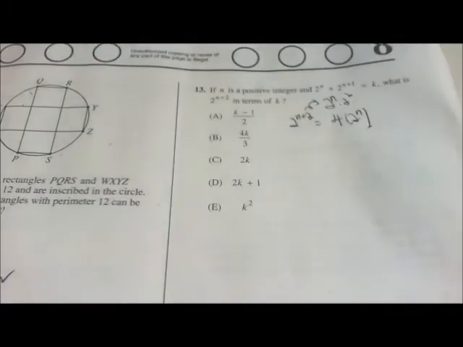Number 13 is actually looking for 2 to the n plus 2. So here we have 2 to the n and 2 to the n plus 1. So how do we break this up? I can break up 2 to the n plus 2 as 4 times 2 to the n, because this is 2 to the n times 2 times 2. So my job is trying to find 2 to the n power.